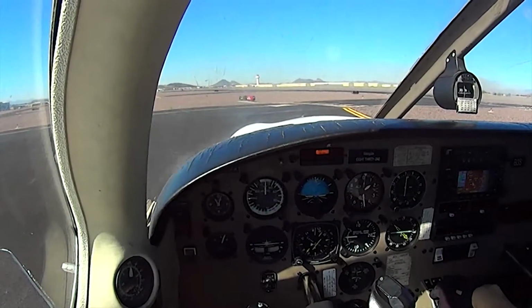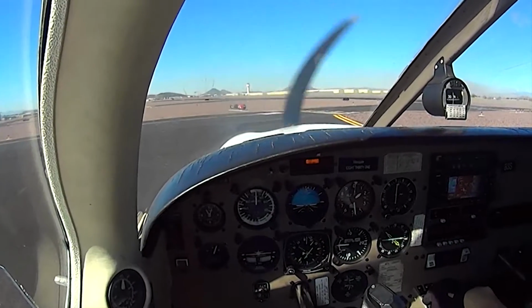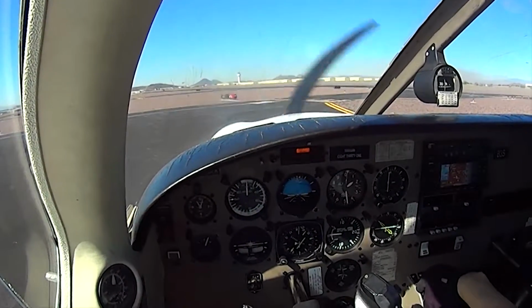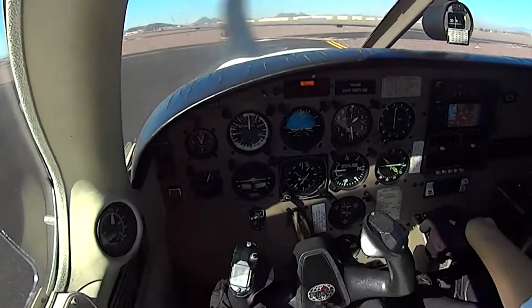Deer Valley Tower, Miss Crate. Deer Valley Ground, Miss Crate, 986, run 4, west departure.